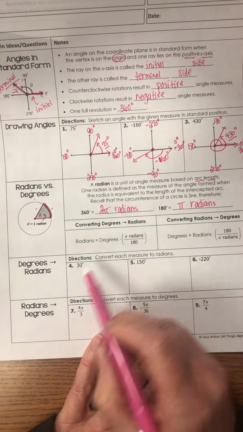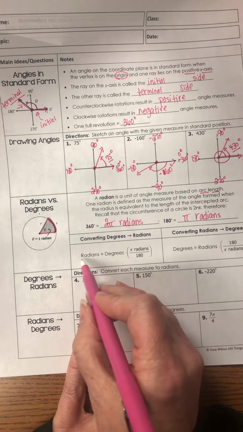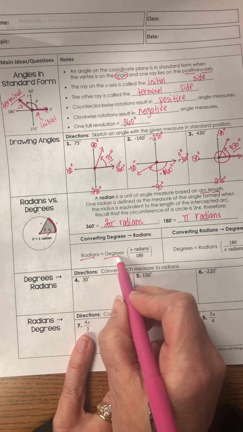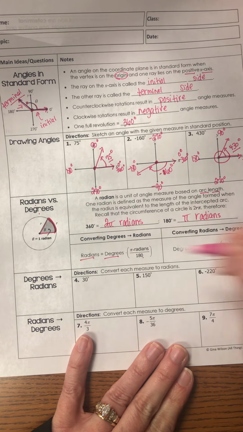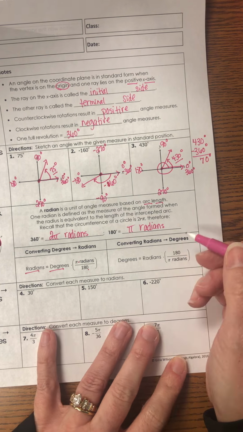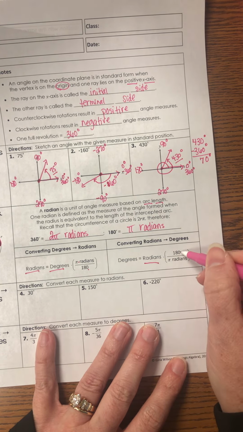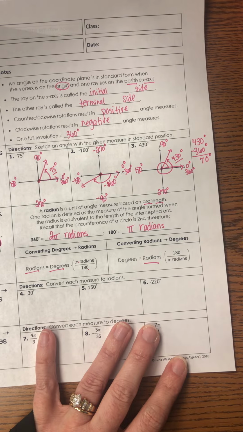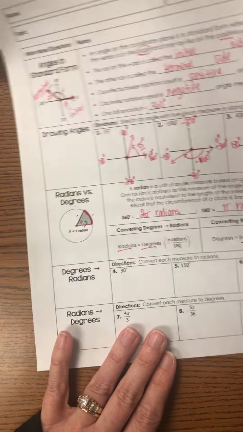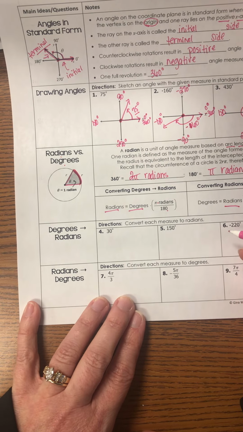So in order to convert between degrees and radians, if you want radians, you take your degree and multiply it by pi over 180. If you want degrees, you take your radians and multiply it by 180 over pi, and you can convert the two. So looking at 4, 5, and 6, we have degree measures, and we want to convert those into radians.